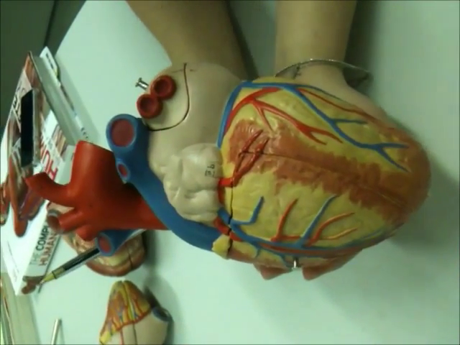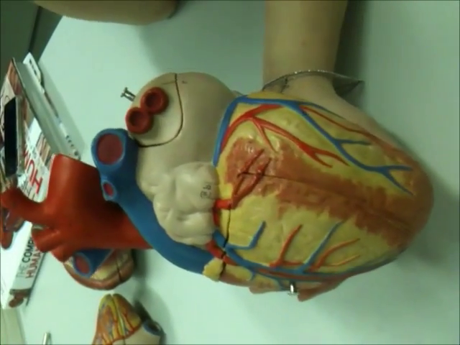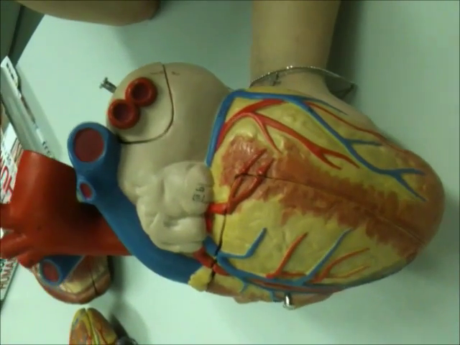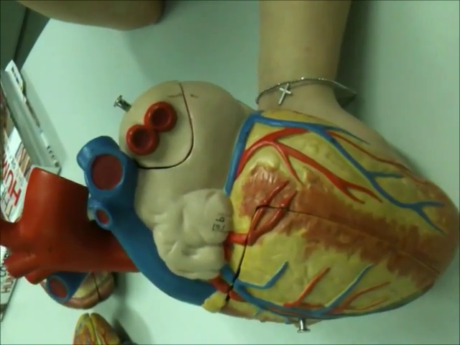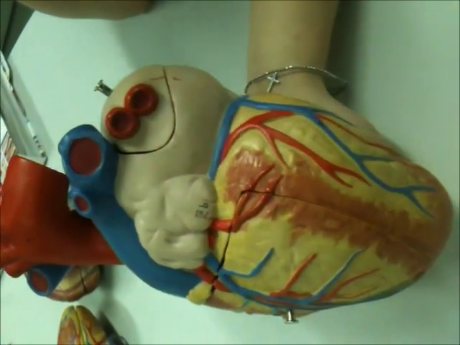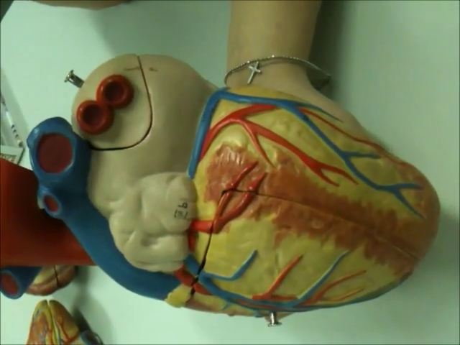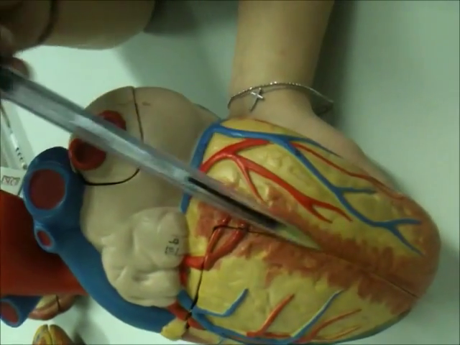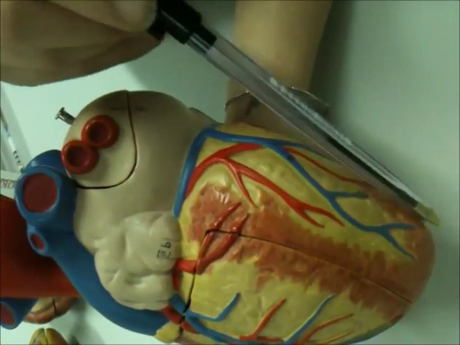Okay, so now we're looking at the outside of the heart. It is worth mentioning, even though you can't see it, the pericardium, which is basically the double-walled sac of connective tissue, which the heart is suspended in. You can see the myocardium, which is the basic sort of muscle mass of the heart.